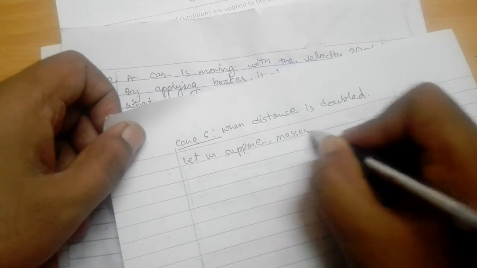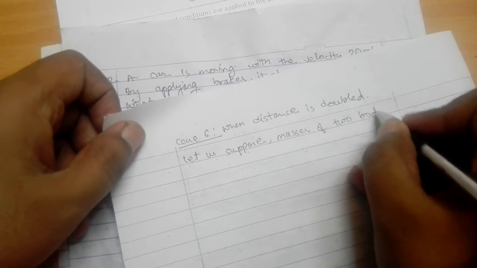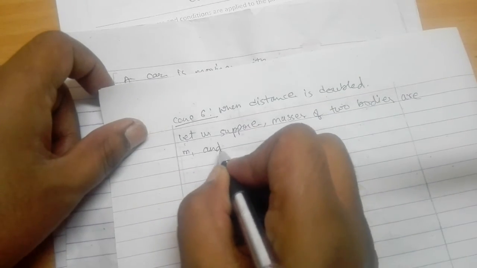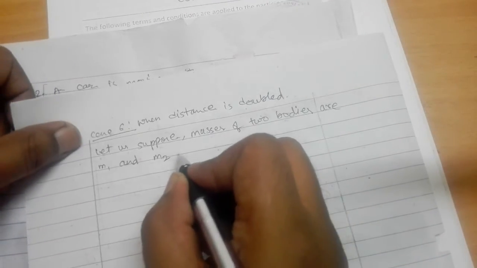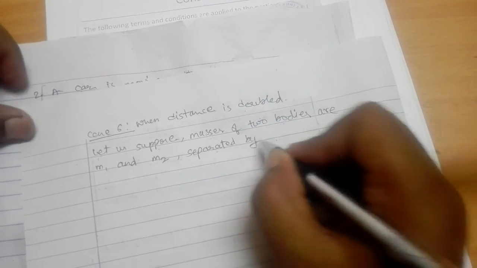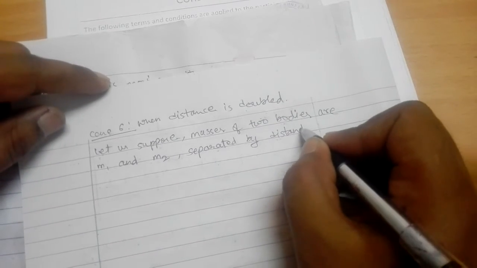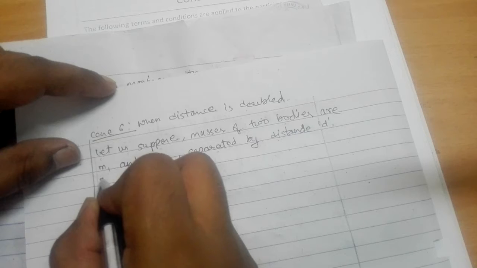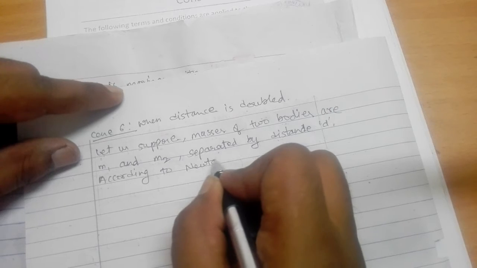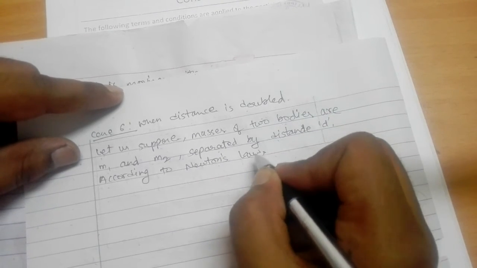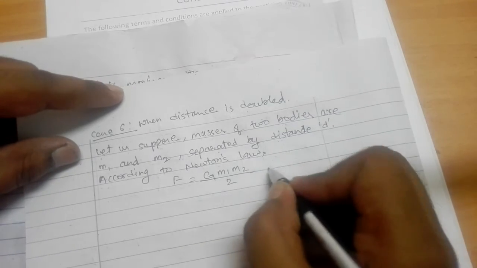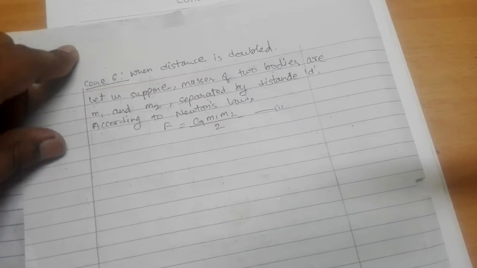masses of two bodies are m1 and m2 separated by distance d, and according to Newton's law, what we get is F equals G m1 m2 by d square. Let it be equation number 1.